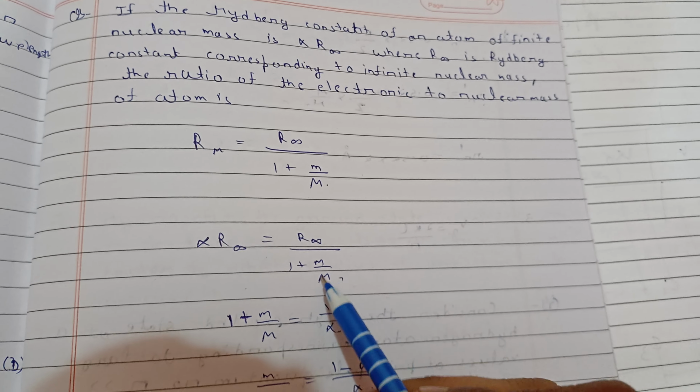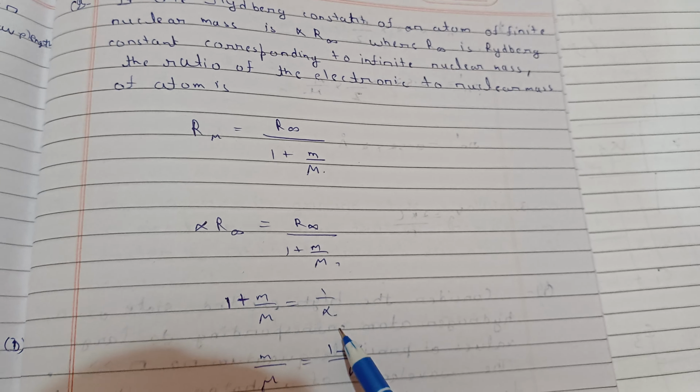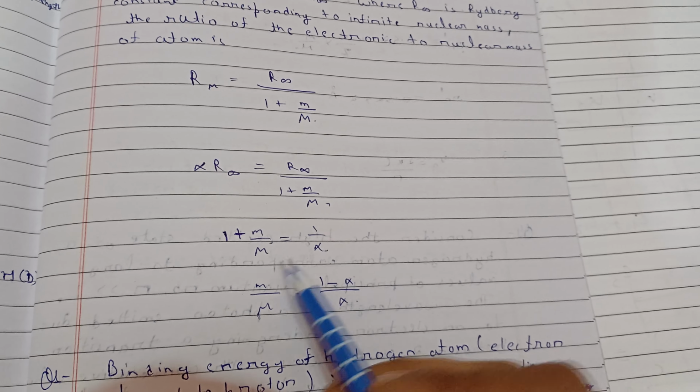So now we have the terms. Just find this value. This equals this, meaning this divided by this will give you 1 upon alpha, and m by M will be this. So this is your general value, or the answer.